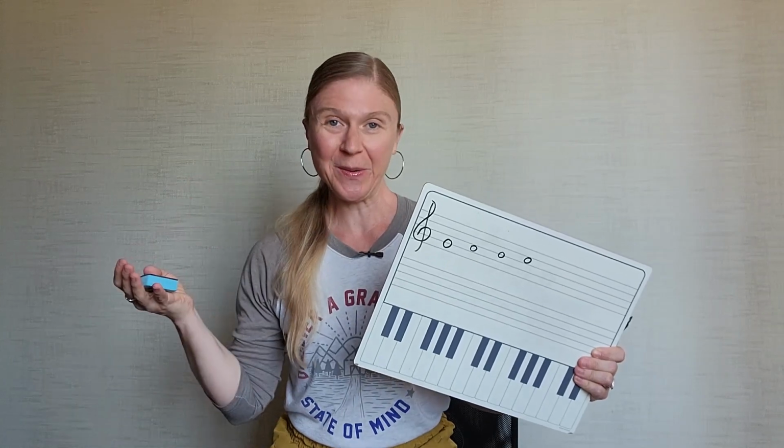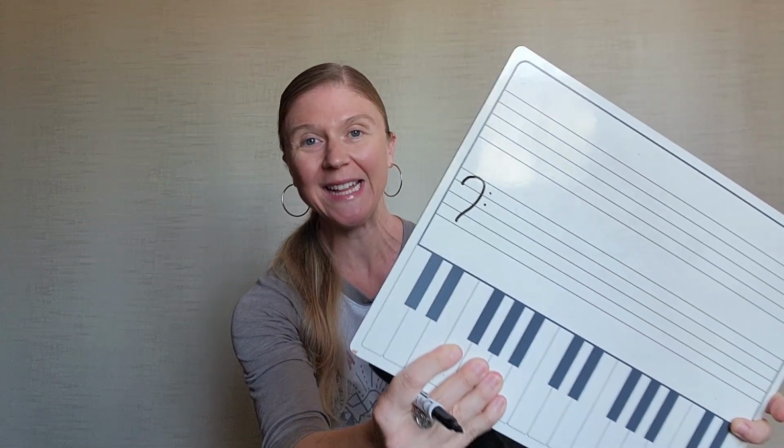The other clef that we commonly use is called the bass clef. Bass clef looks like this, and it names line 4, the F below middle C, and it is typically the bass notes, the low notes.